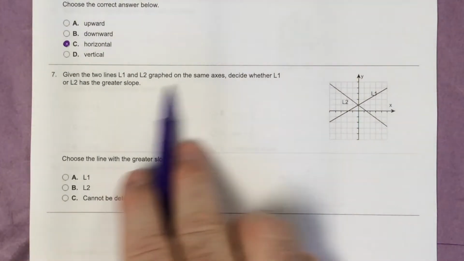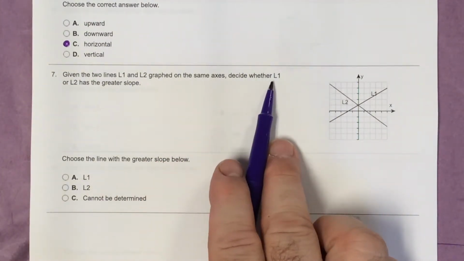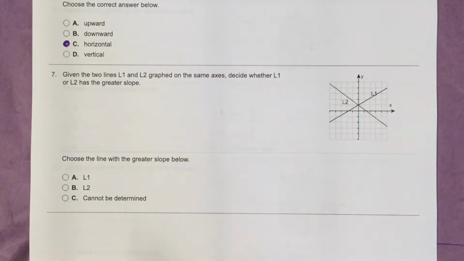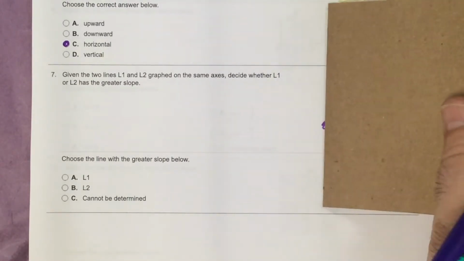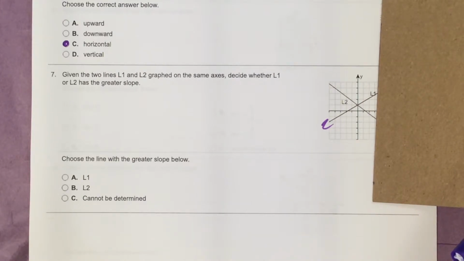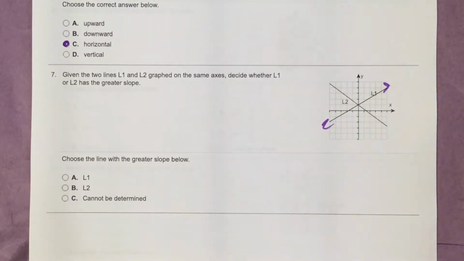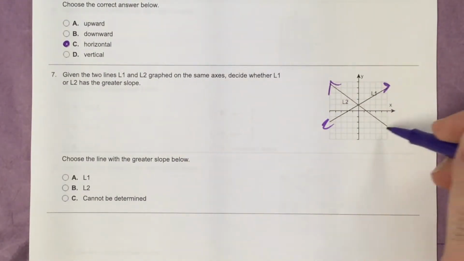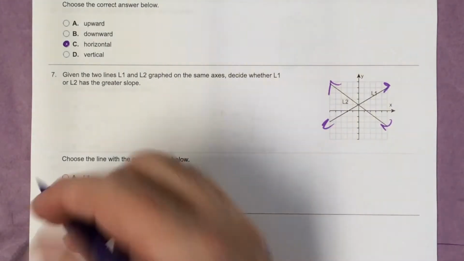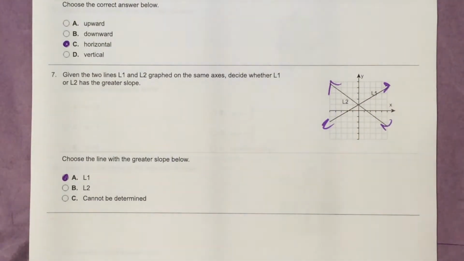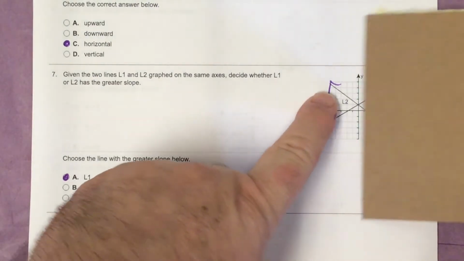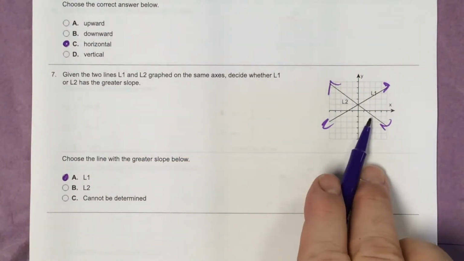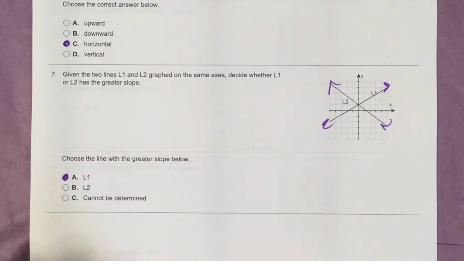Number 7, given two lines L1 and L2, decide whether L1 or L2 has the greater slope. Now, by greater, they mean which one's positive. Looking at L1 here, this is the line that's going upward. I'm not sure about the answer to this, but I think what they're saying is, because the slope of L1 is positive, and in the case of line 2, the slope is negative, we would conclude that L1 has the greater slope. It goes up as we go left to right, but the other line is going down as we go left to right. The slope of this is negative. So that's going to be L1 in that case.